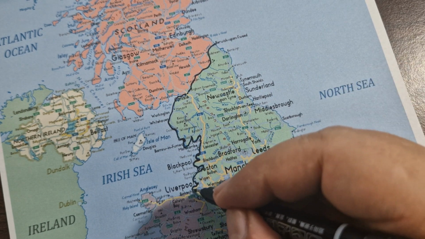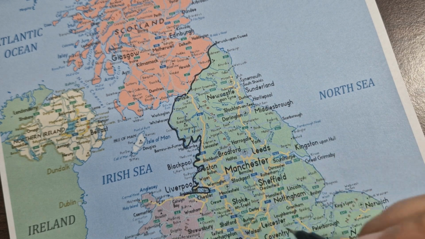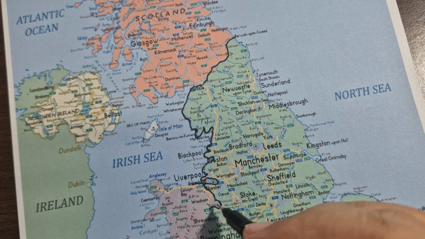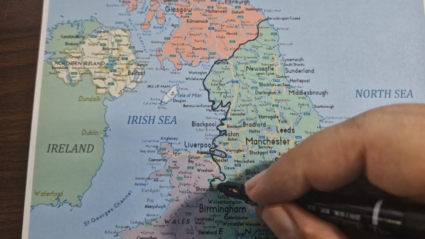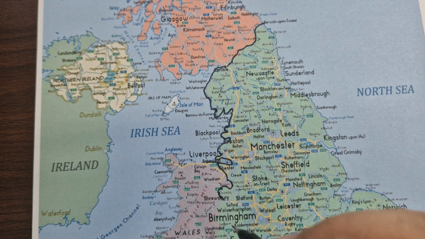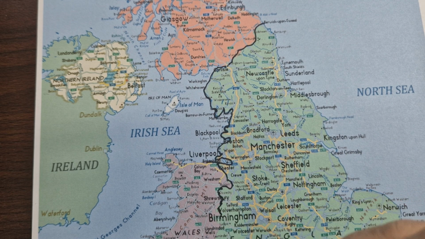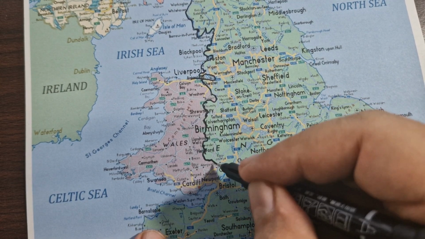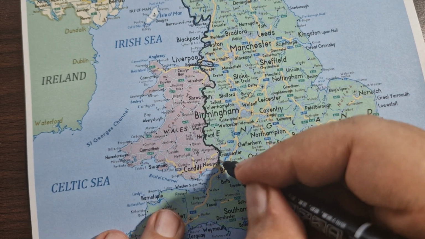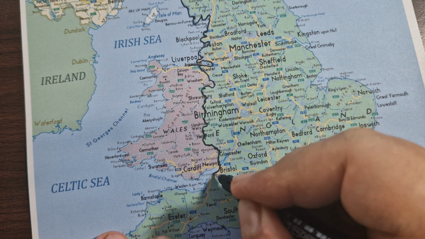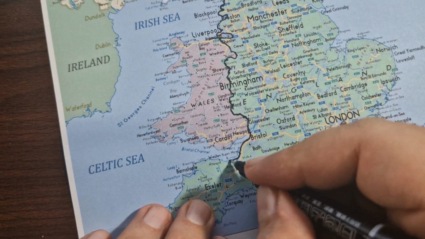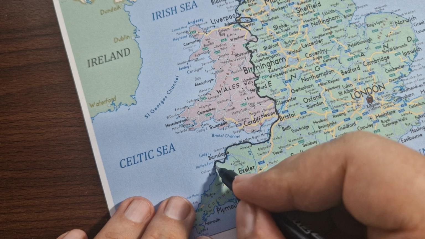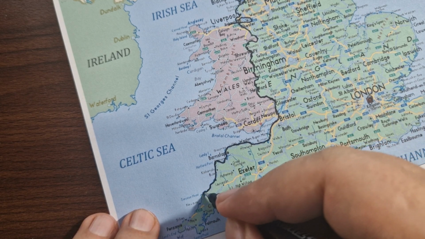They're not smooth like in other countries. Almost on the western side.